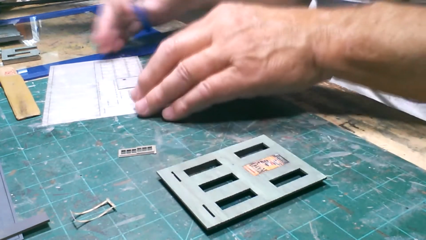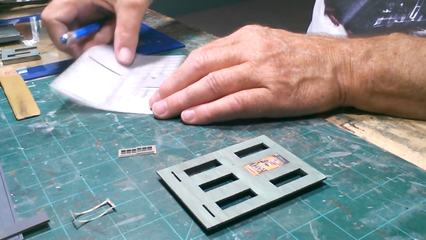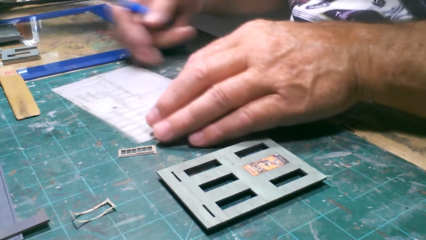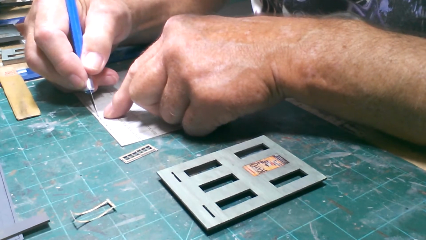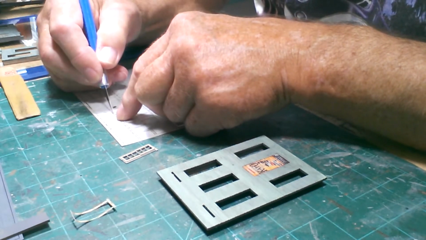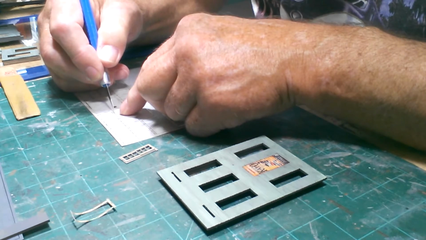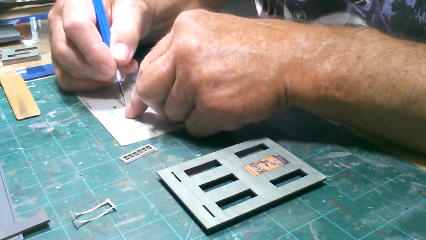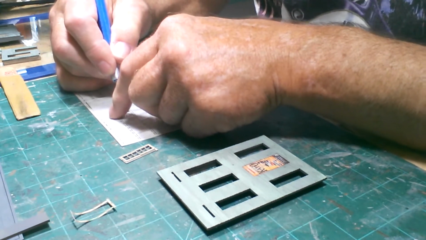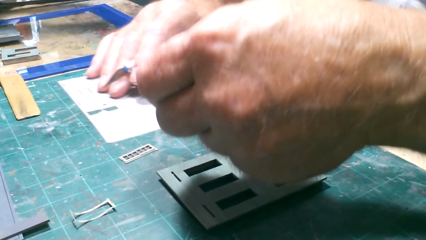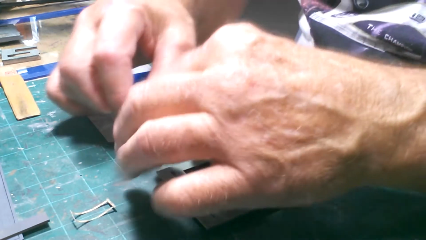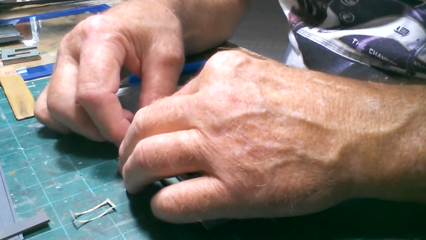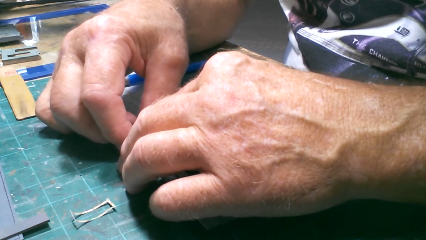Okay, what we're going to do is these are the glass pieces for the long windows. I'm going to cut two of them off of there. I'm going to put them in place first and then take the paper off the back.